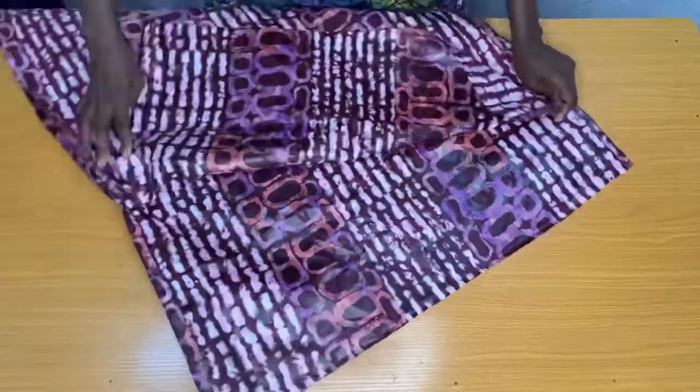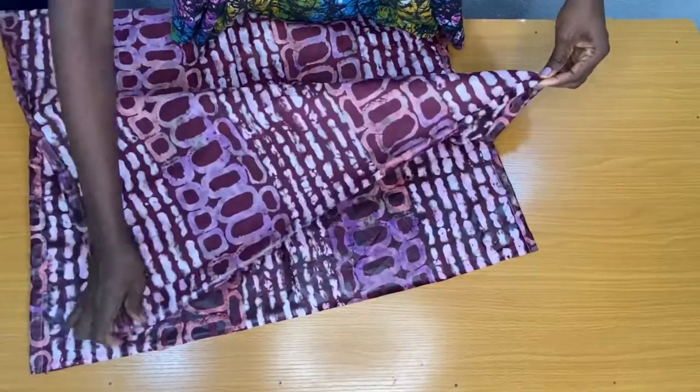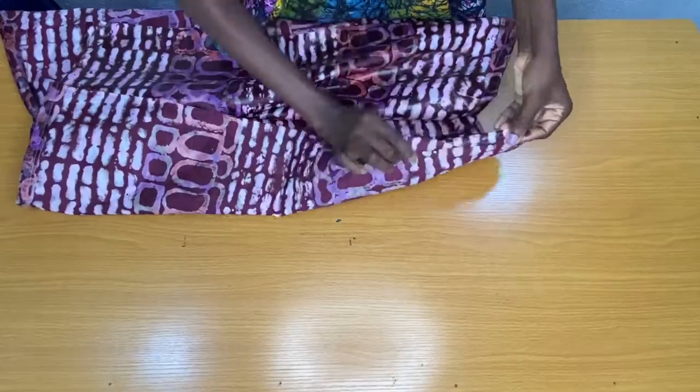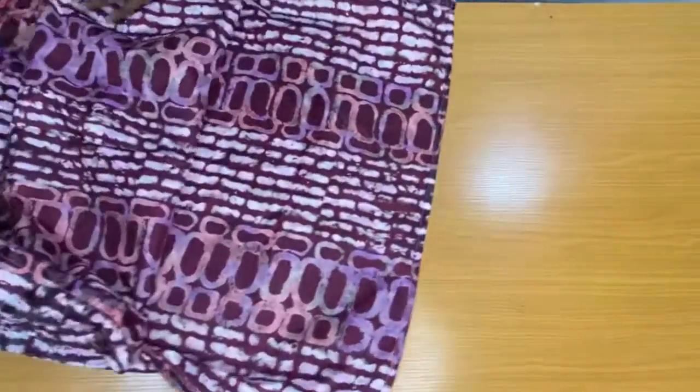The final step is to secure the side of the hem by folding it in ½ inch and further folding it in by ½ inch, and to also secure the other side of the hem separately by folding it ½ inch and further folding it by ½ inch. So this is the final outcome of this dress. It's so beautiful. You should give it a try.